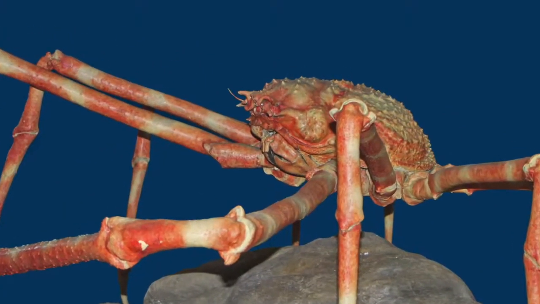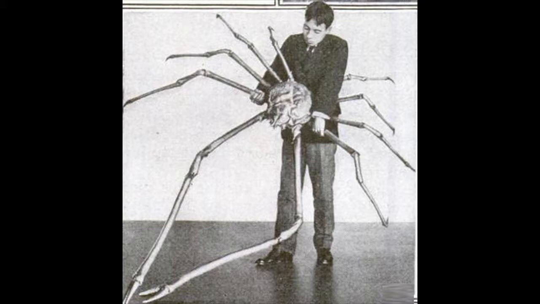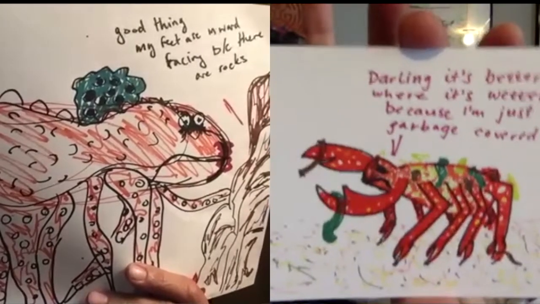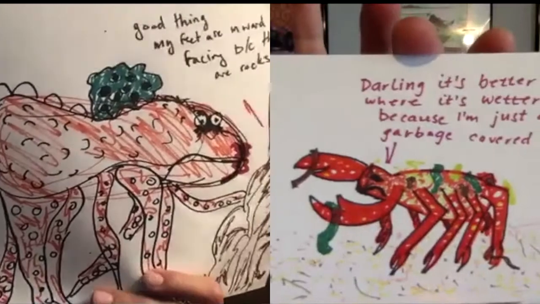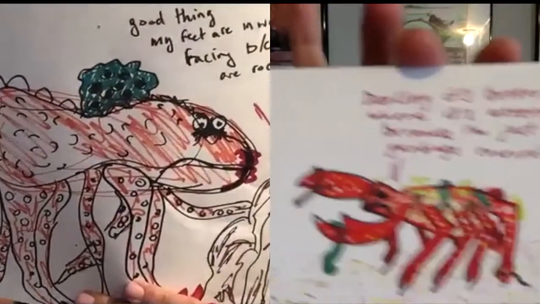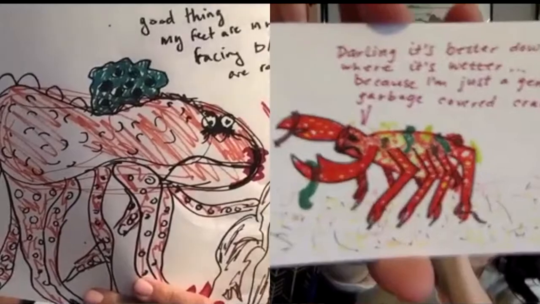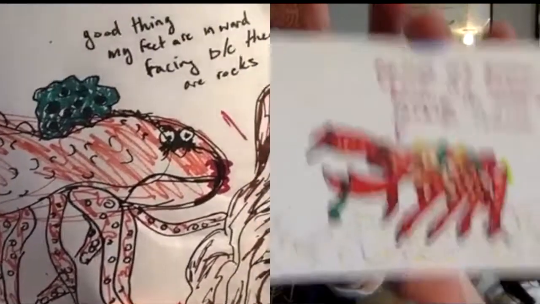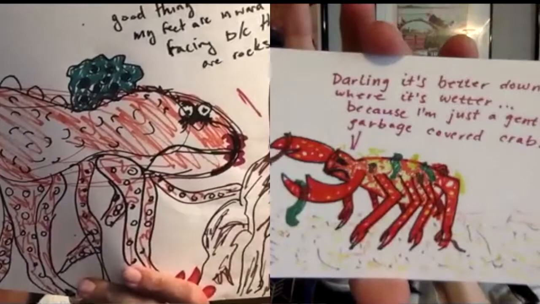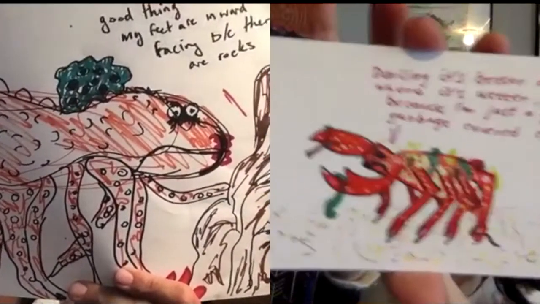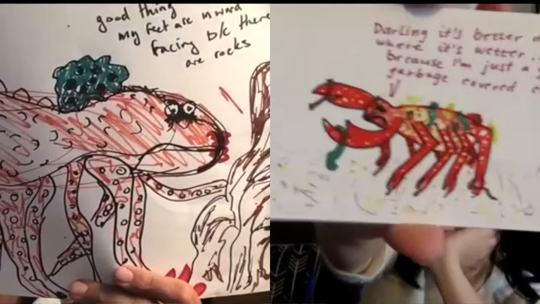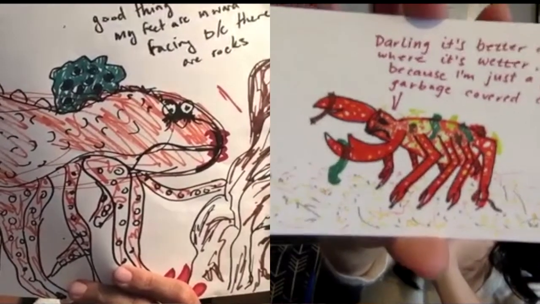Whoa. So big. Yeah, there's its crazy long arms. Wow, it's huge. Got any of its face? Sure. Wow. What is this? That's Anna's. Oh, it's the Japanese spider crab. What is that, Anna? That's an octopus. Is it? What is the thing on the top? The blue thing? Oh, that's sponge. Oh, that's cute. So you draw two for the price of one.